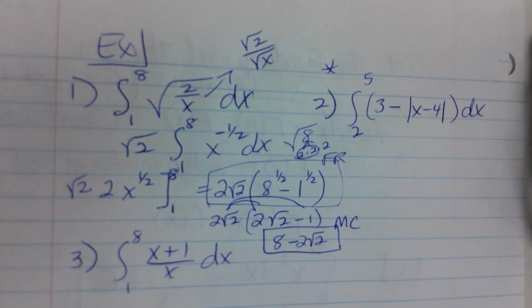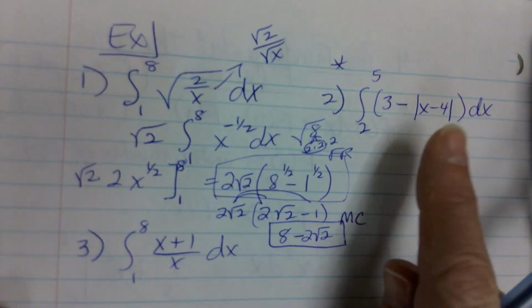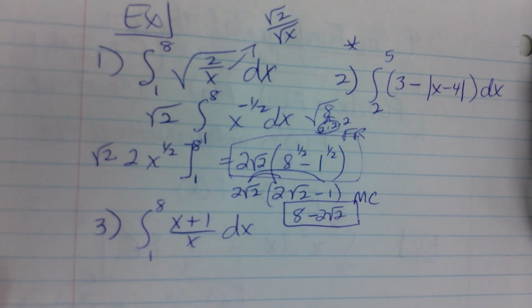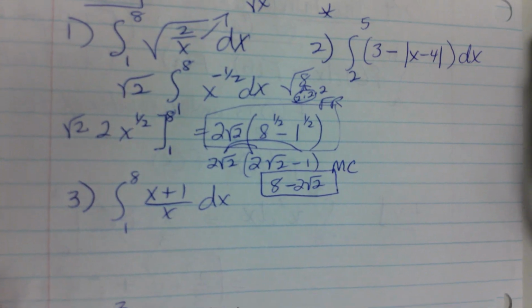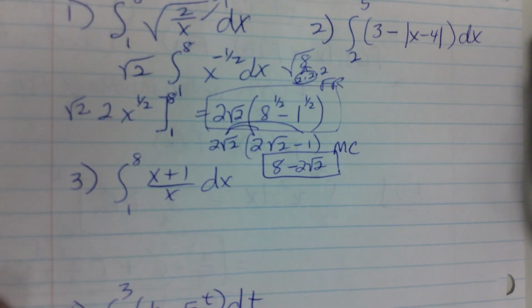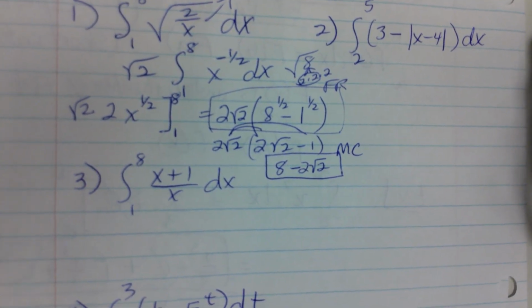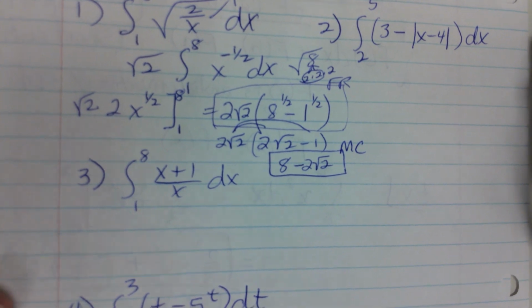I'm going to leave number 2 until the end. because it is by far the hardest. Do we get out of this class at 11:30 or 11:35? 11:35. I just looked it up.